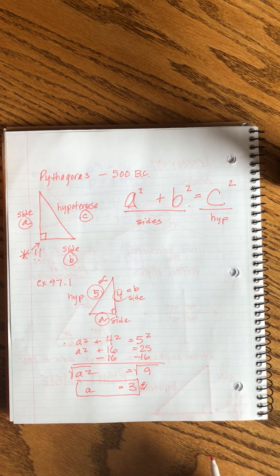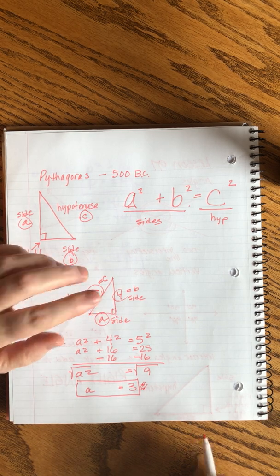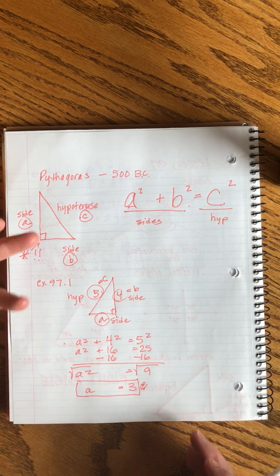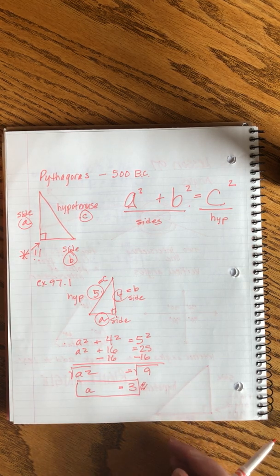It doesn't tell us what they are. But we know it's positive because geometry gives us physical context for our answers, and we're not going to have a triangle with a side of -3. Yay! Okay, let's move on and do some more.